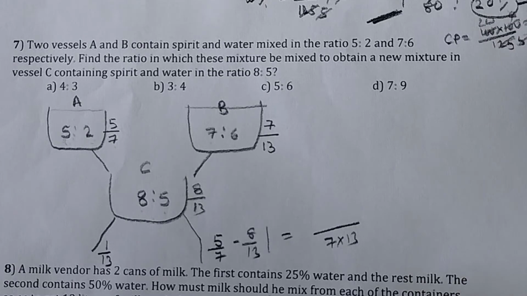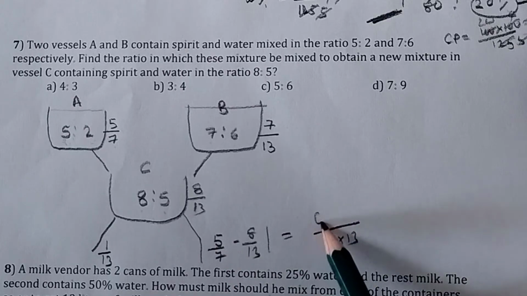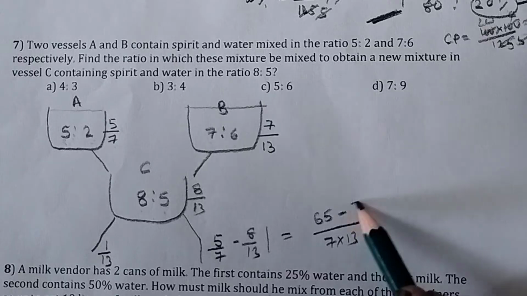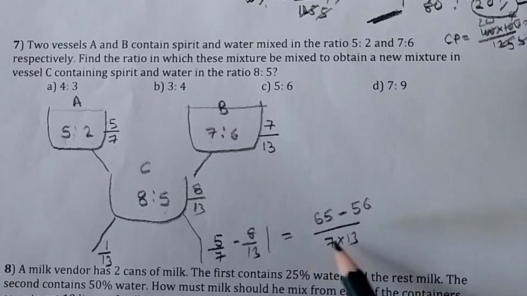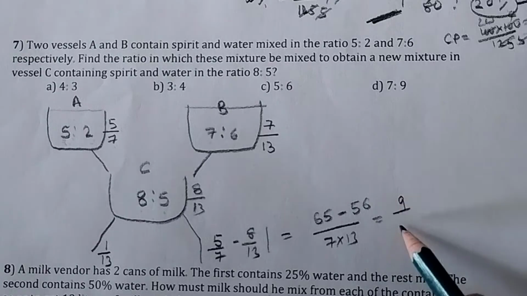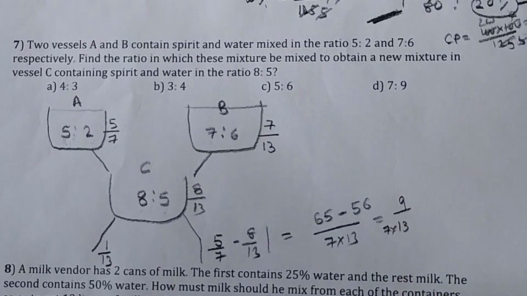7 into 13, this is 13 into 5, 65 minus 56. This is 9 by 7 into 13.